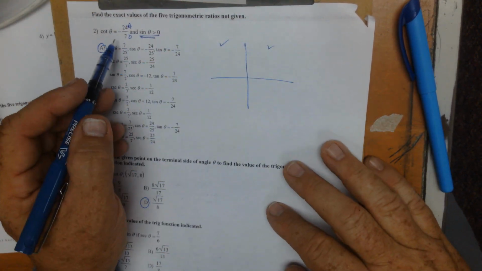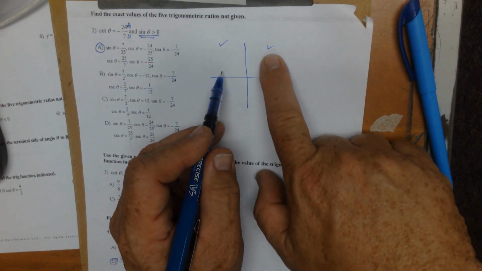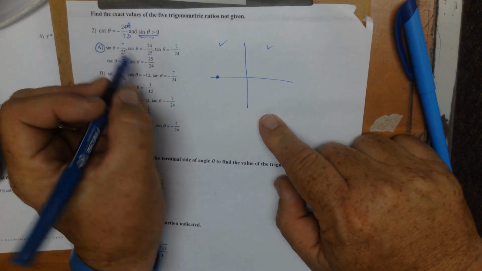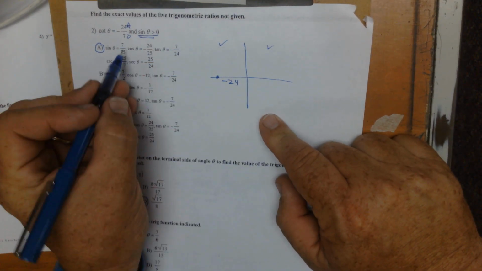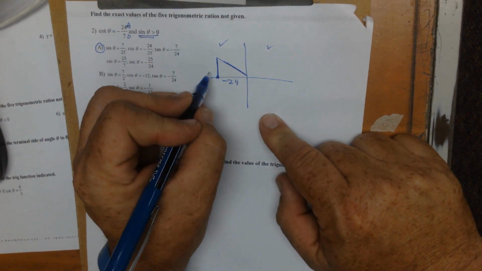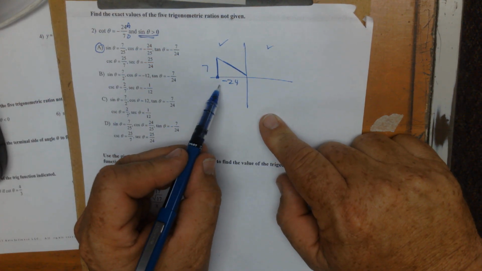So that means it has to be over here, because it's got to be positive in this quadrant. So now we know that my adjacent is -24 and my opposite is 7. That's how you decide where the negative goes.